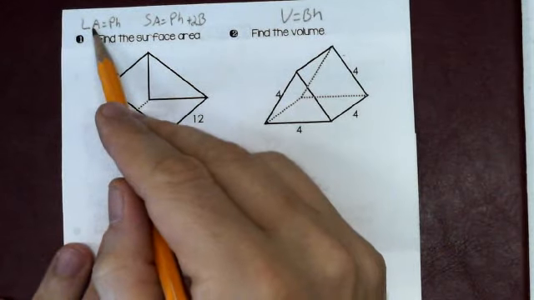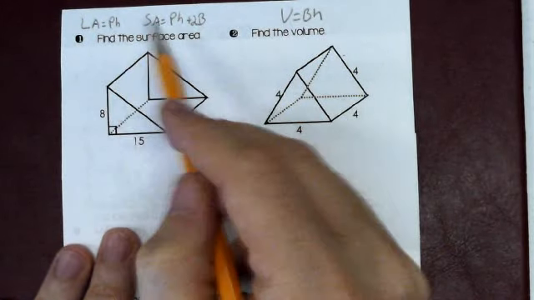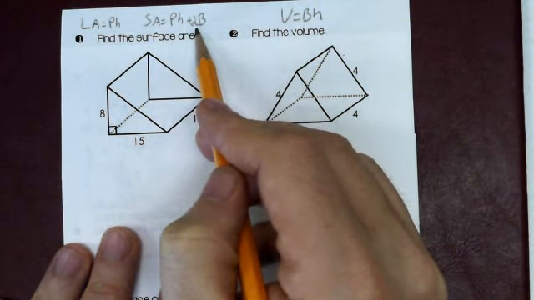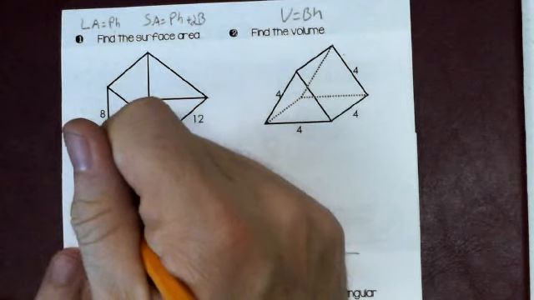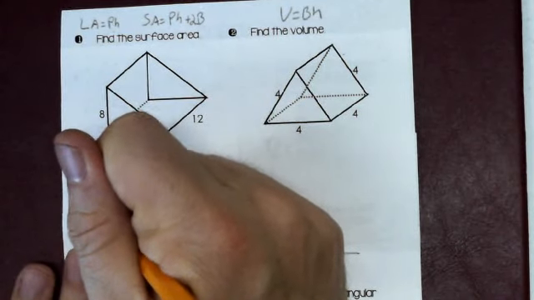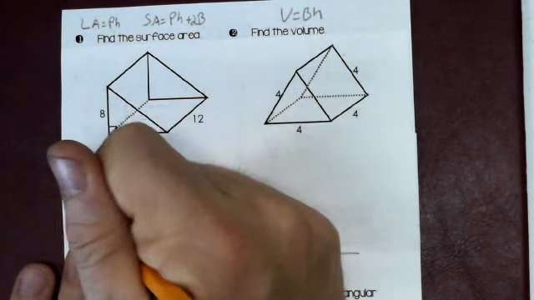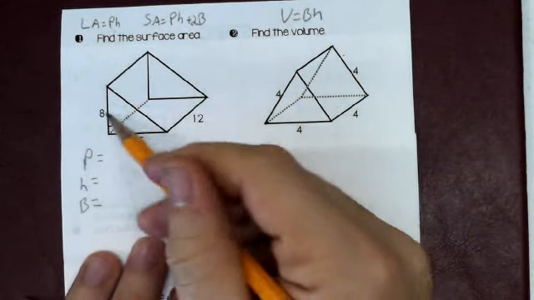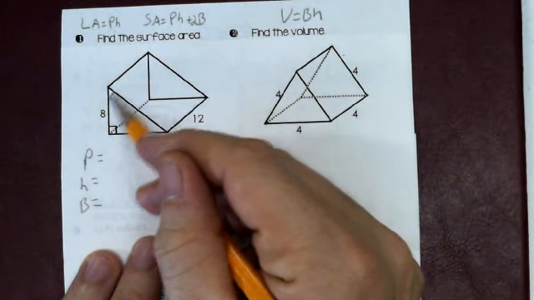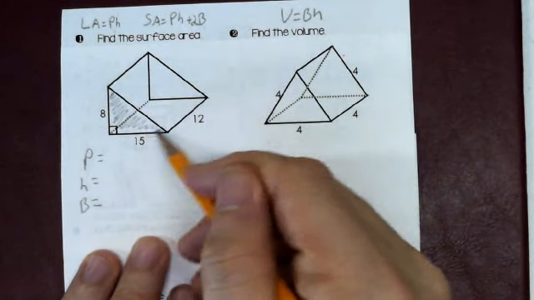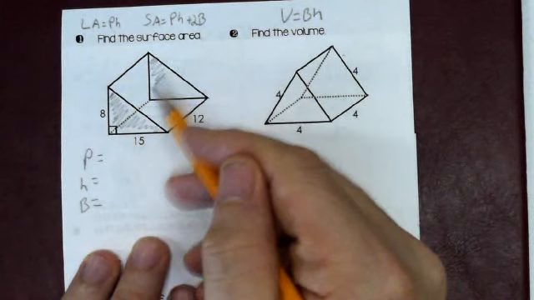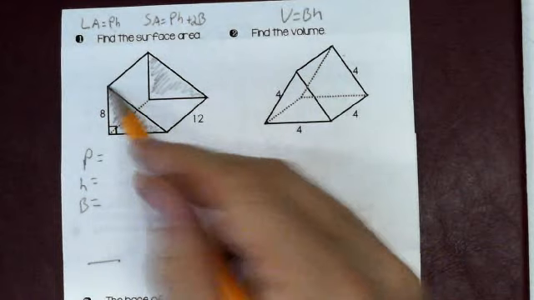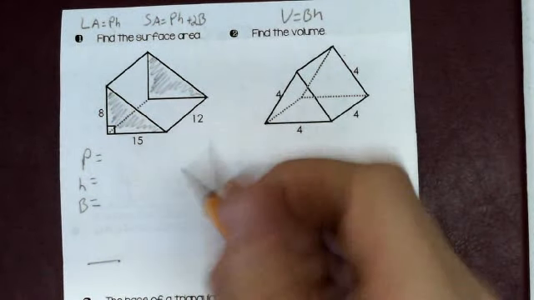For surface area, remember the lateral area is the perimeter times the height, and the total surface area is the perimeter times the height plus 2 times the area of the base. So that means I need my perimeter, I need my height, and I need the area of my base. Well, to find the perimeter of my base, remember that this triangle, those would be my bases. And so to find the perimeter, I would need to figure out what this third side is.